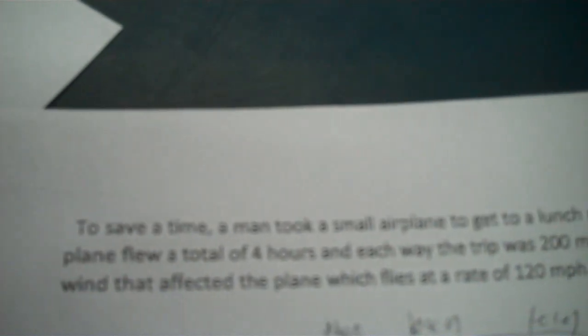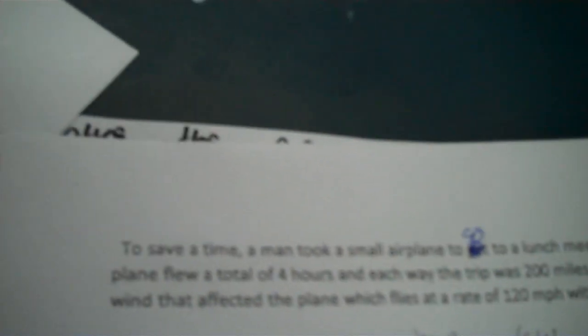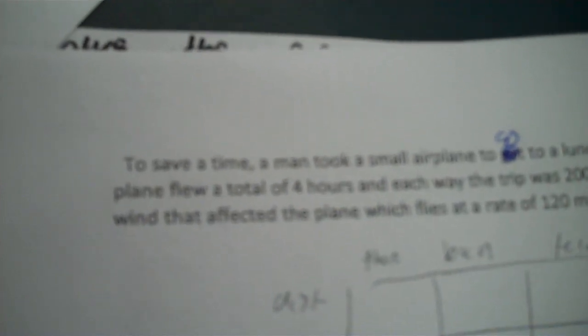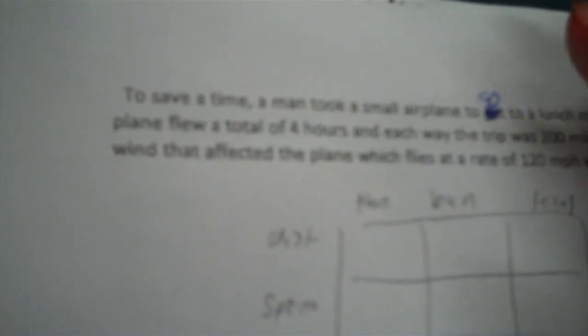Okay, and then the last one. To save time, a man took a small airplane to get to a lunch meeting, I guess that's right, and then return home. The plane flew a total of 4 hours, and each way the trip was 200 miles. What was the speed of the wind that affected the plane, which flies at a rate of 120 miles per hour with no wind?